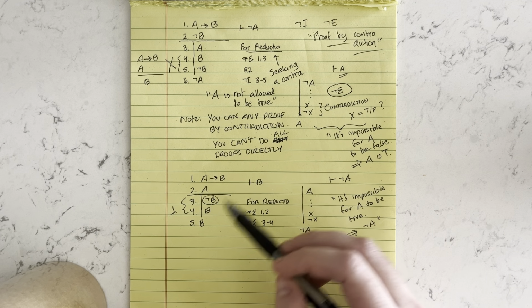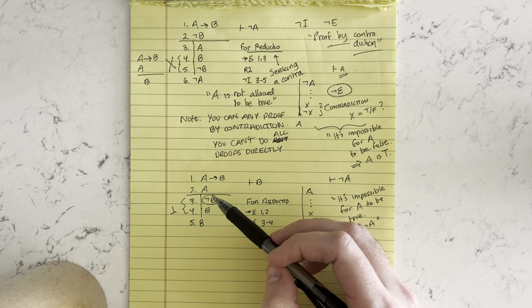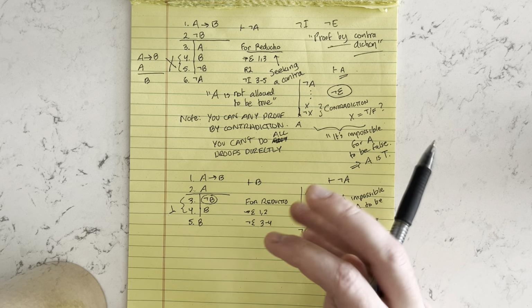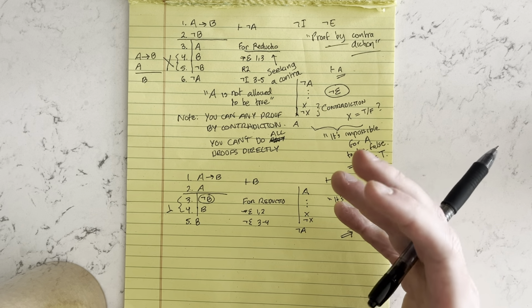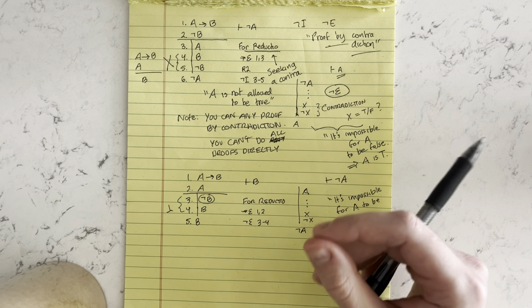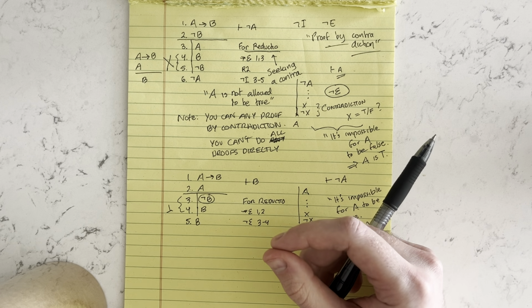Now, obviously, you don't need to do this for this proof, right? You can do it in just one step. But this is an example of how really you can do any proof you want with contradiction. And proof by contradiction is virtually guaranteed to give you the results you want, okay?